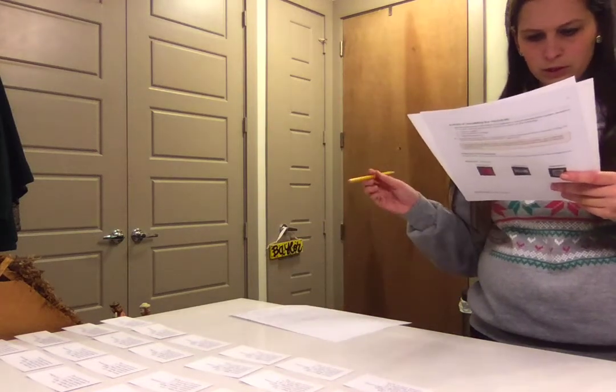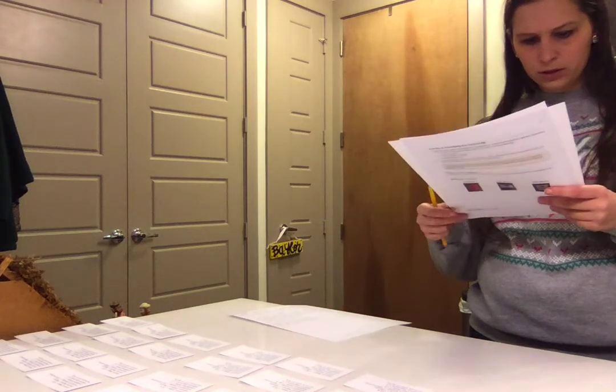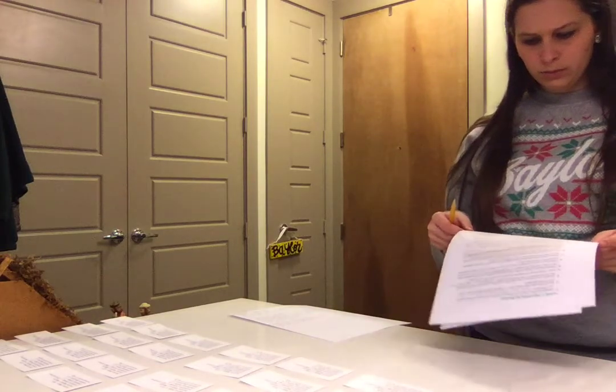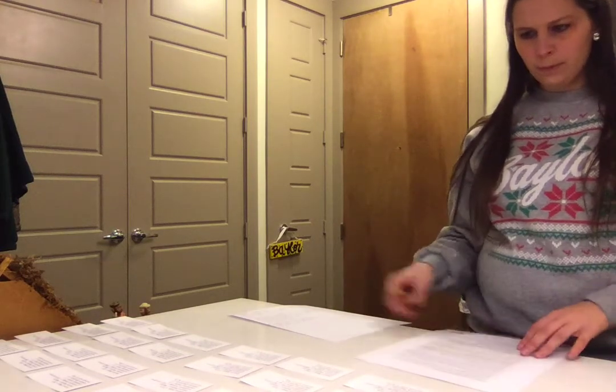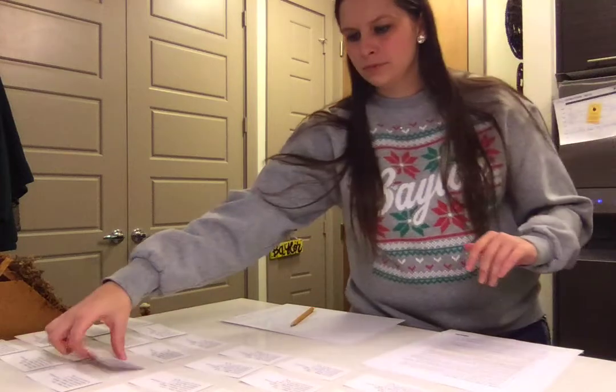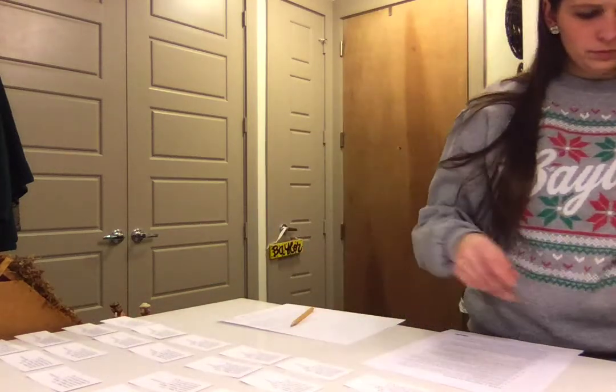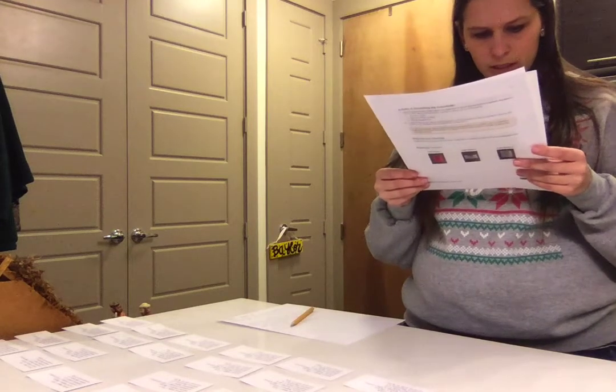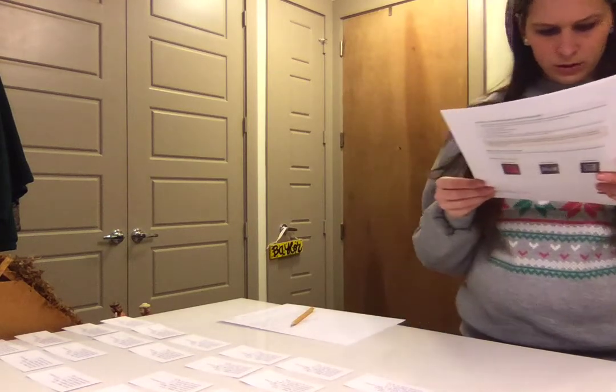Without disturbing the arrangement, remove 2 cards at random. Place 2 cards. Photograph the arrangement. Share the photograph with a classmate. Photograph the 2 cards. Set aside.